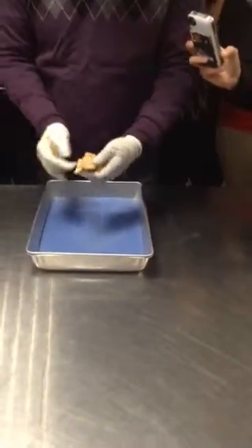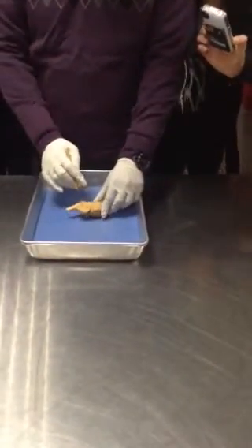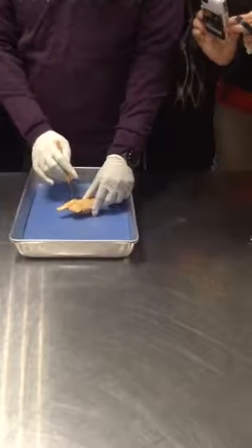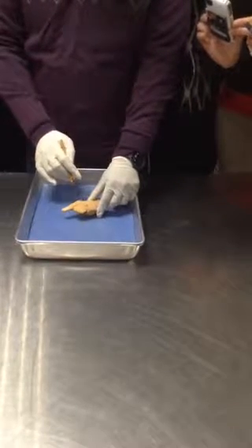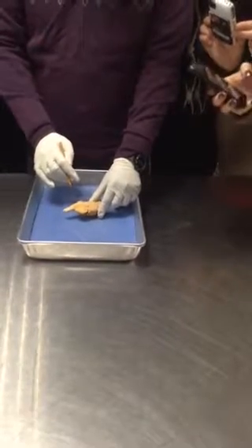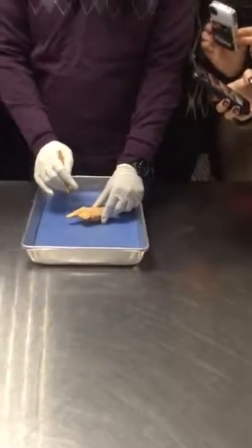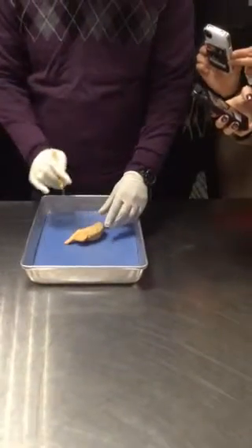Okay. So from inside, let's see. This is the cerebellum. Right in front of the cerebellum, this swelling is the pons. Below the pons, it is the medulla oblongata. Then we have got the spinal cord.